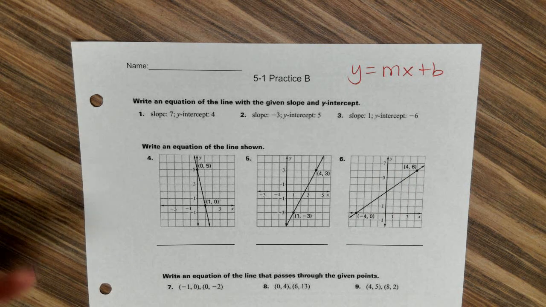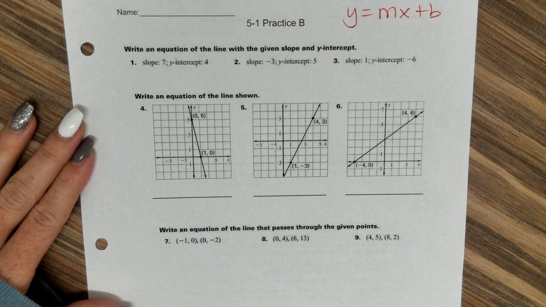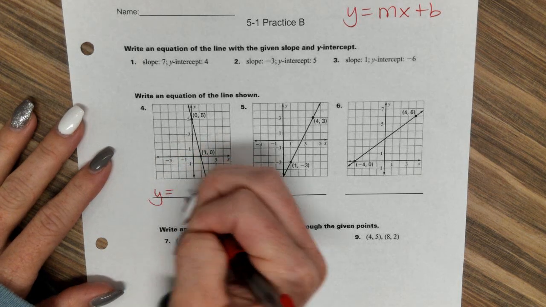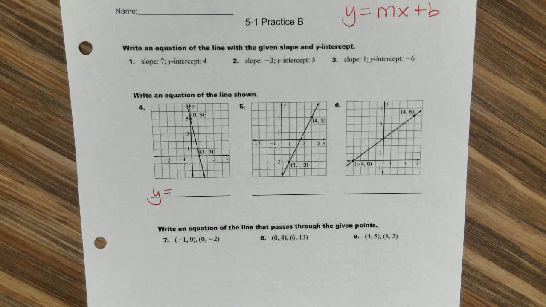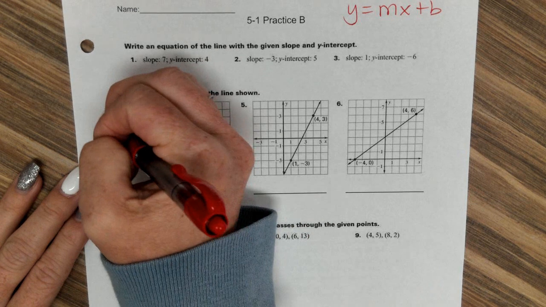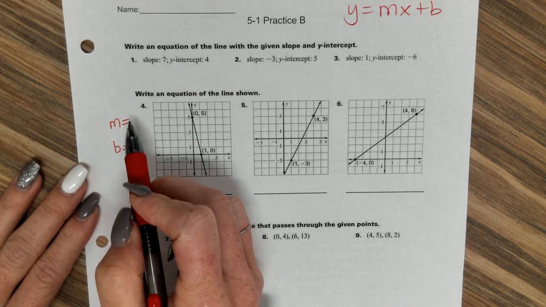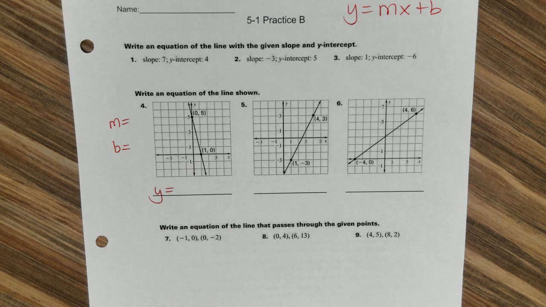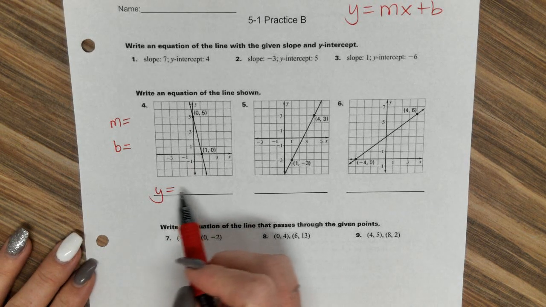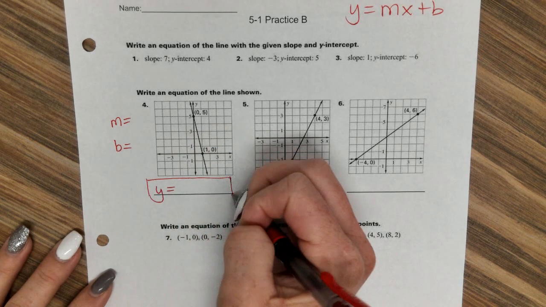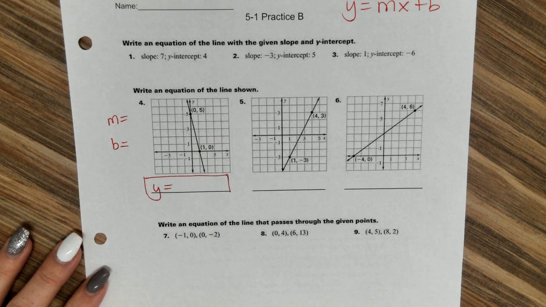It's literally giving you the M and the B, yes? So for 4 through 6, your final answer should say y equals whatever x plus b, yes? So you need an M and a B. Now, I'm not going to grade the M and the B separately. You are going to put them right here as your final answer. That's the only piece I'm going to grade.